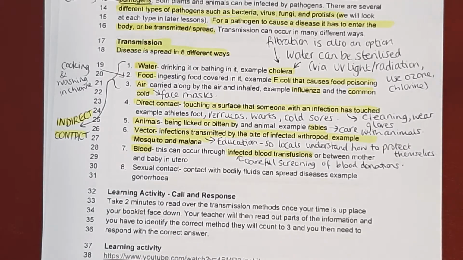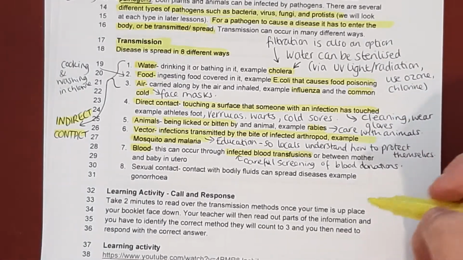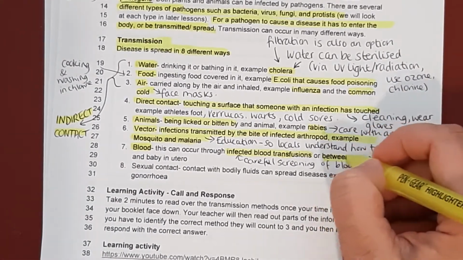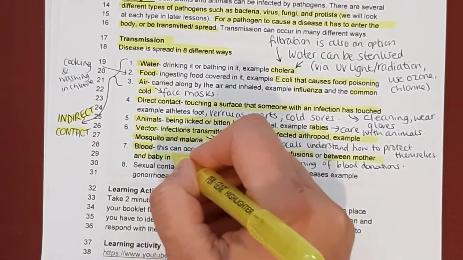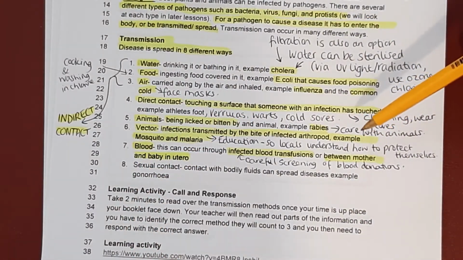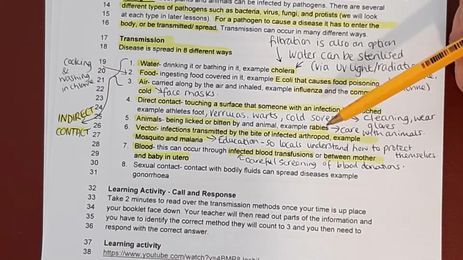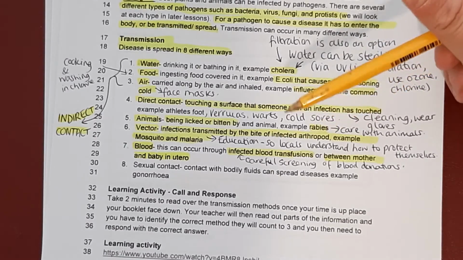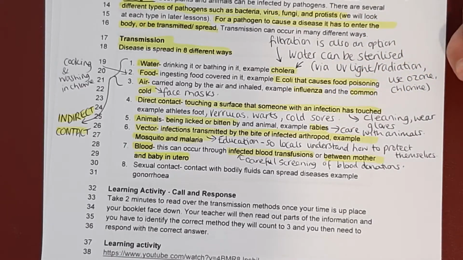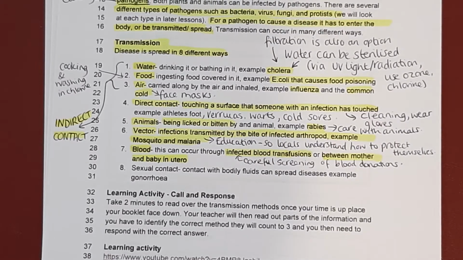Another method of transferring a disease through blood is between the mother and the baby in the uterus. When a baby is in the mother's womb, bacteria, viruses, infections, etc. can pass between the mother and the baby across the barrier of the placenta. There's very little that can be done to prevent a baby catching a disease from the mother. So this can be very tricky to deal with.